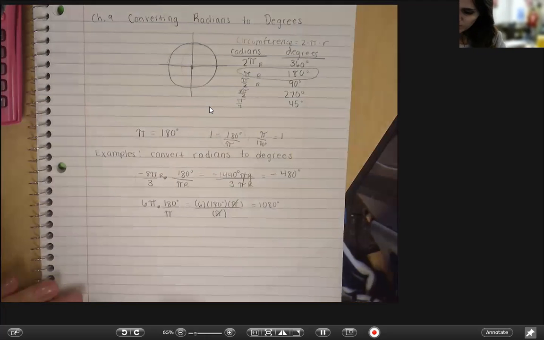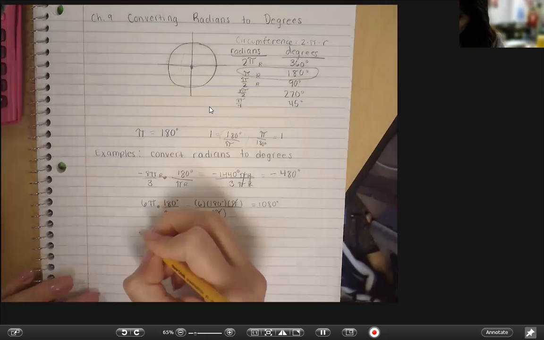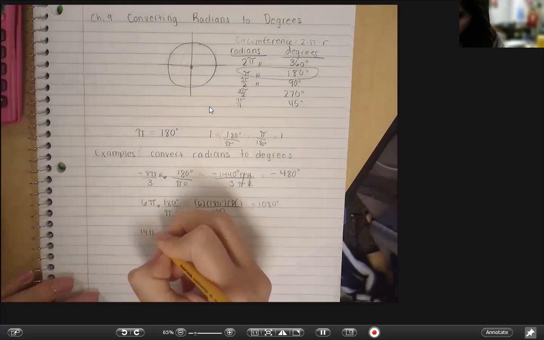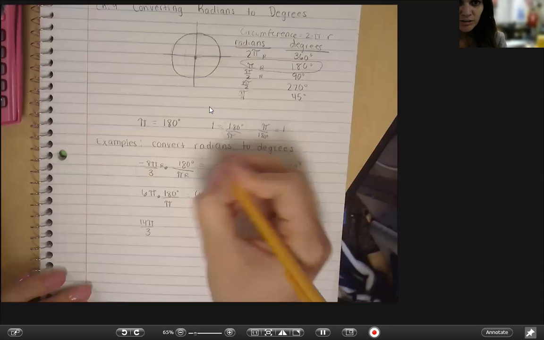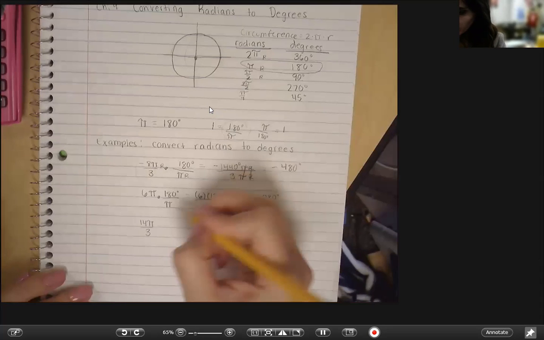Let's try another one. Let's try 14 pi over 3. Again, which one am I going to do? I'm going to do this one because I'm multiplying by 1.